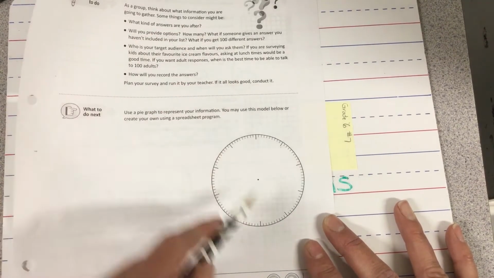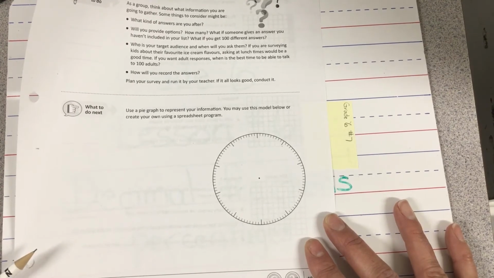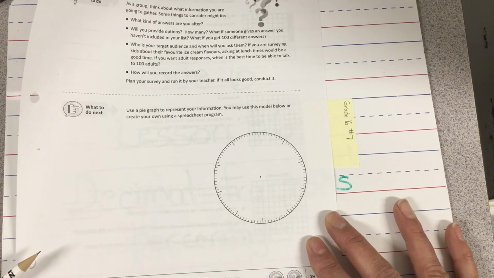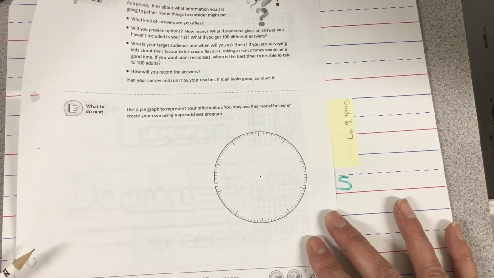I'm just reading the instructions and going through. I hope that makes sense. I kind of mumbled my way through that. But I will post a picture of an example of a pie graph so that you can see.